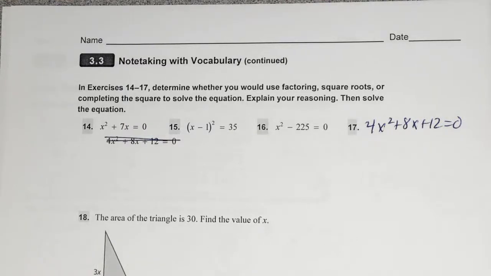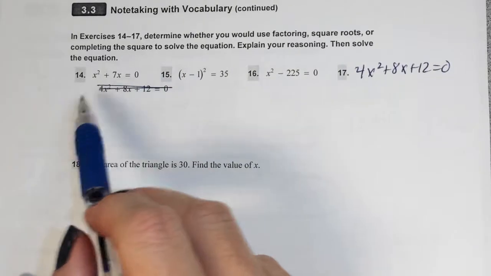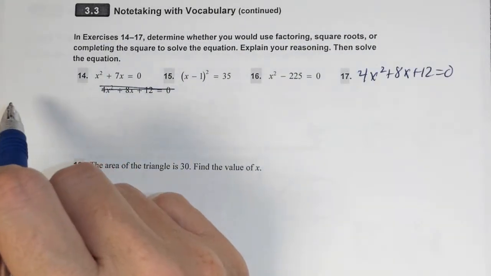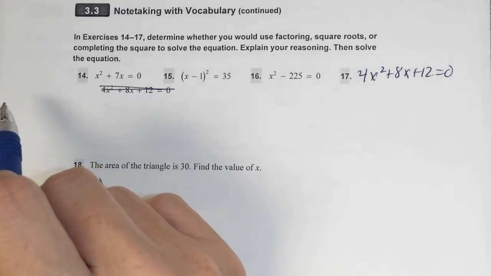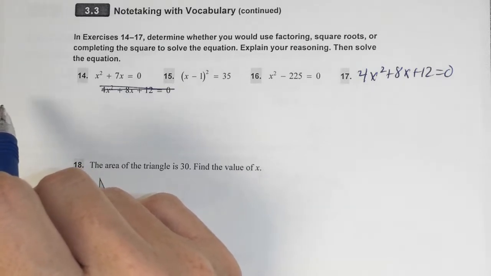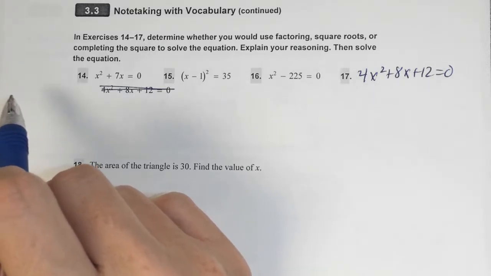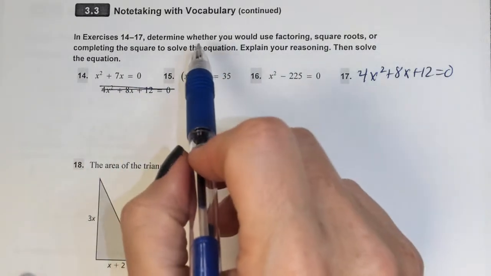Okay, so we are looking at page 59 in the student journal. All right, now here's the nice thing about Honors Algebra 2. We want you to do things the easiest way. I'm never going to tell you you have to do this problem by completing the square, or you have to do this problem by factoring. You should do it the easiest way that it is to do it.